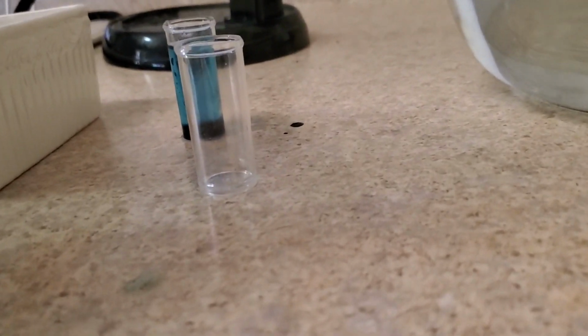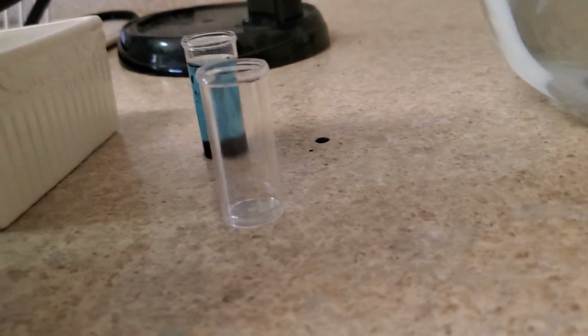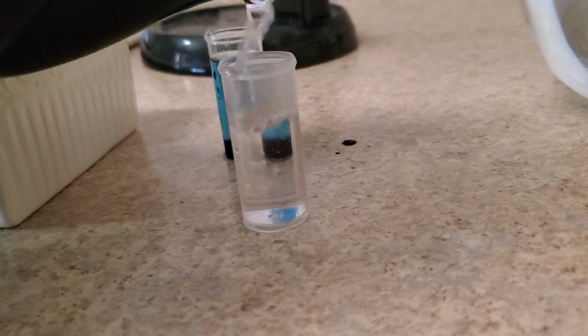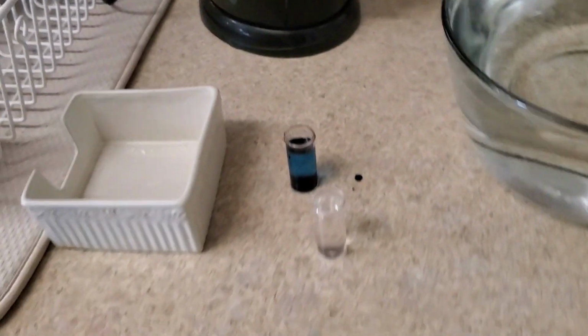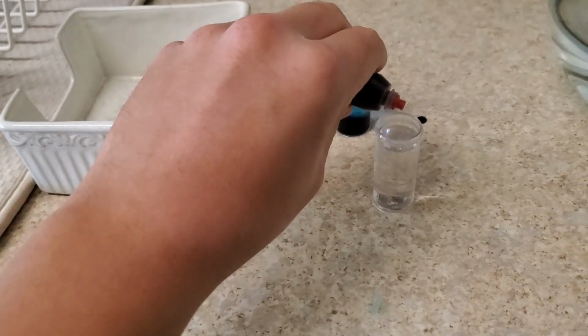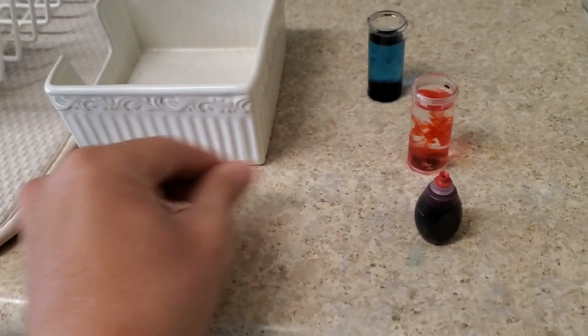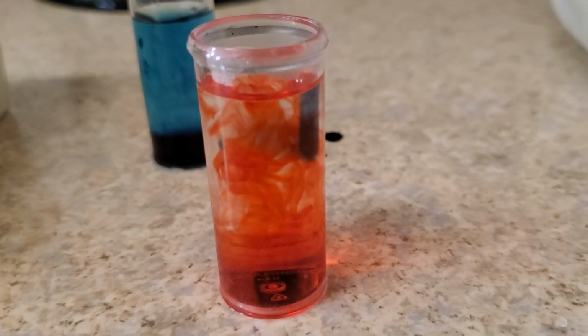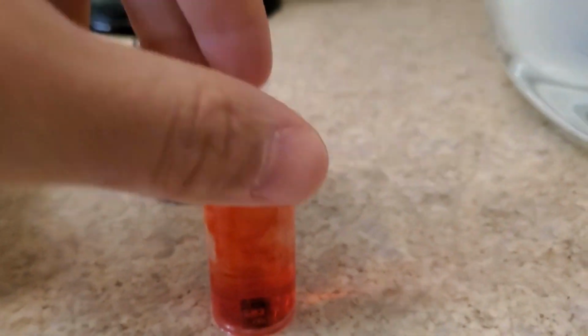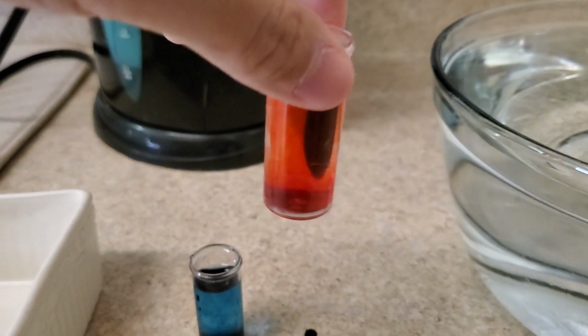Steady hand, Mr. Co. Wow, well done. All right, and in this container, I'm going to put red food coloring. Notice how much better the hot water is at mixing that food coloring in. And still, I'll give it a little boost.